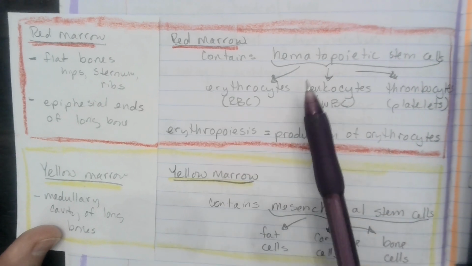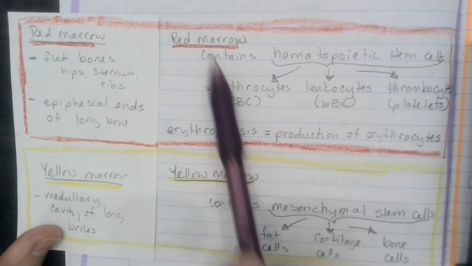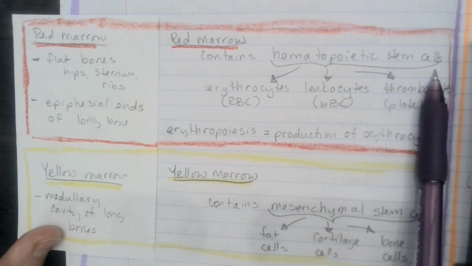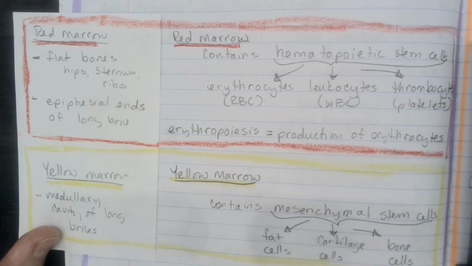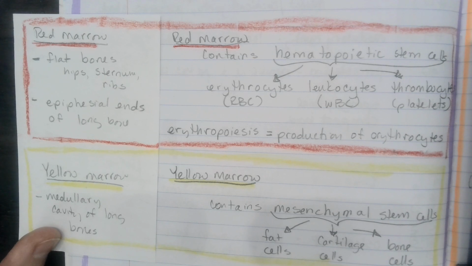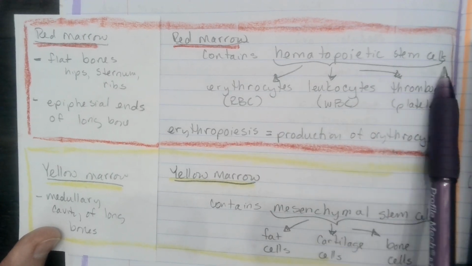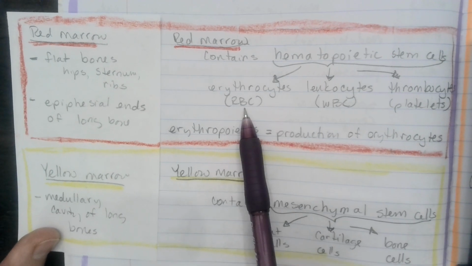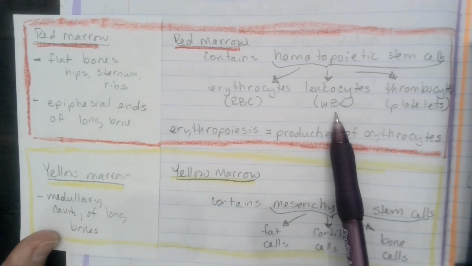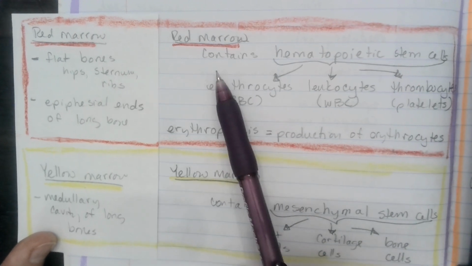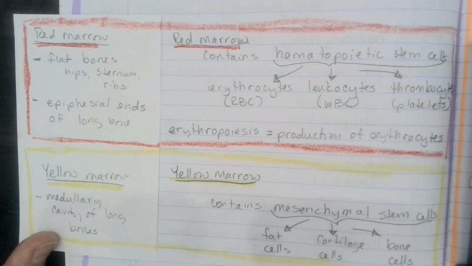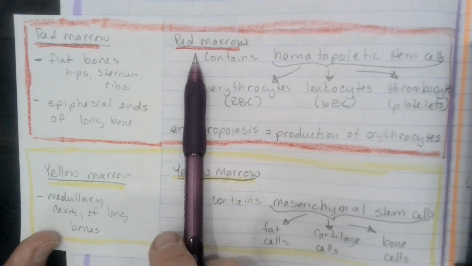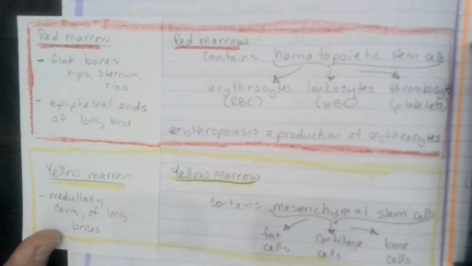Red marrow contains hematopoietic stem cells. And these stem cells can basically be differentiated into all sorts of different kinds of cells. They can go on to develop into lots of different things. The hematopoietic stem cells are going to turn into one of three things: erythrocytes, red blood cells, leukocytes, white blood cells, or thrombocytes, which are platelets. So our blood cells, red blood cells, white blood cells, and platelets, come from bones, and specifically the red marrow in the bones, because that's where they have the hematopoietic stem cells.